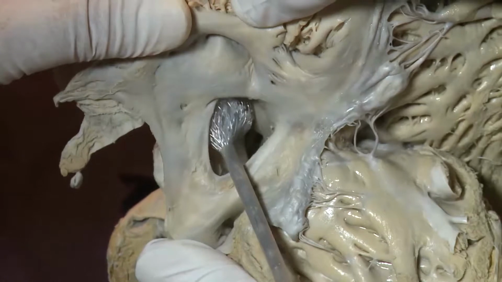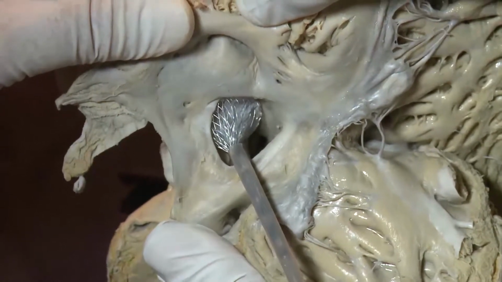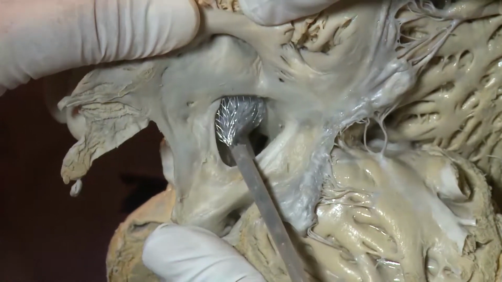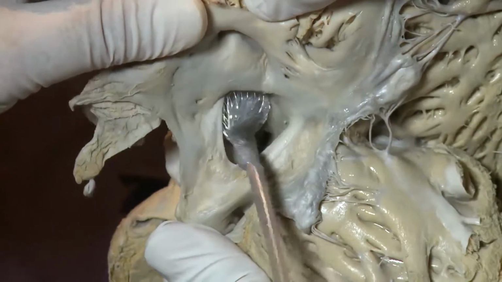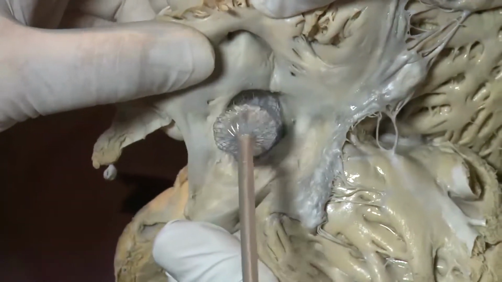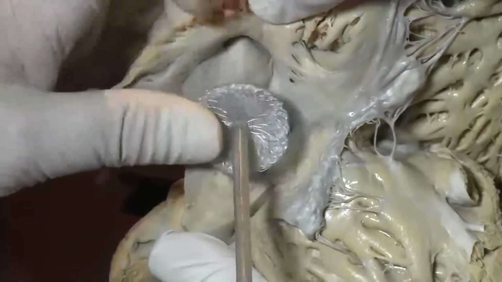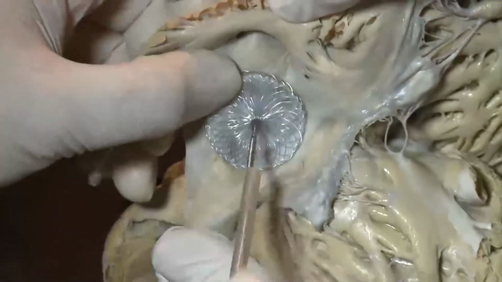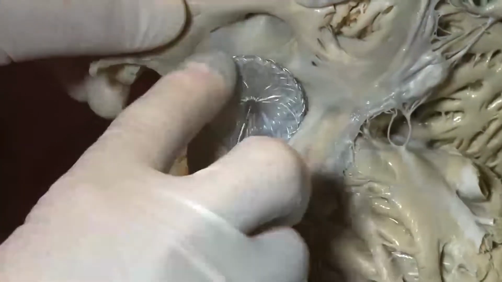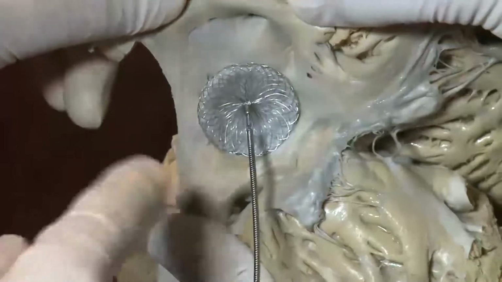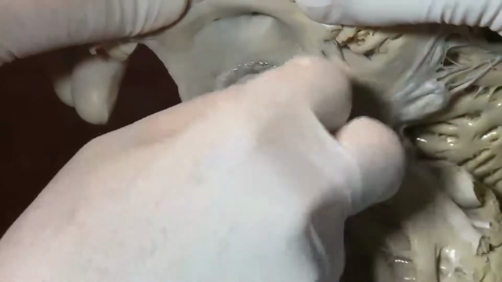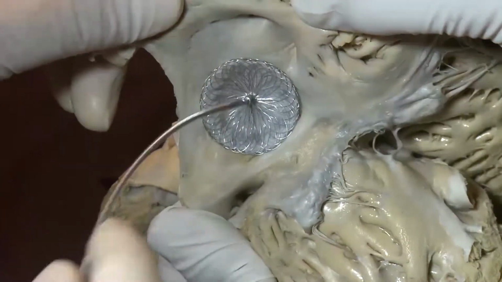It's safer, preventing the prolapse, and then open the RA disc like this. From the RA side, it's good, well aligned to the septum.